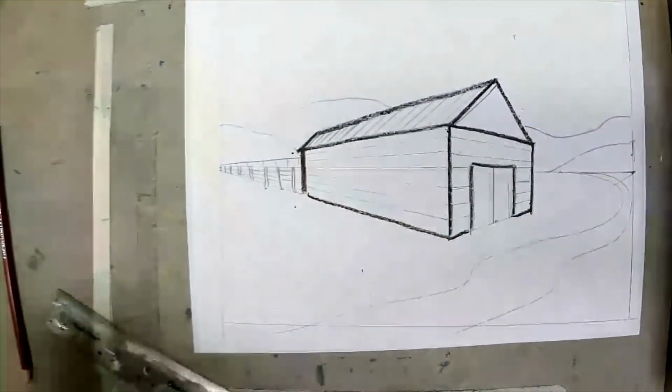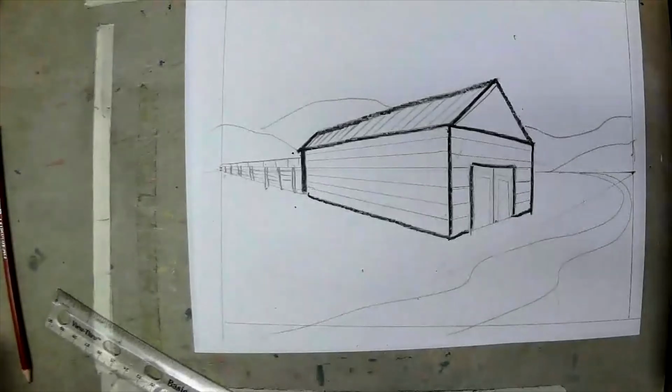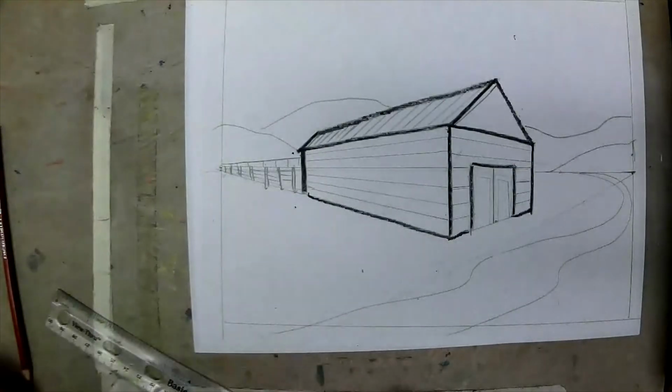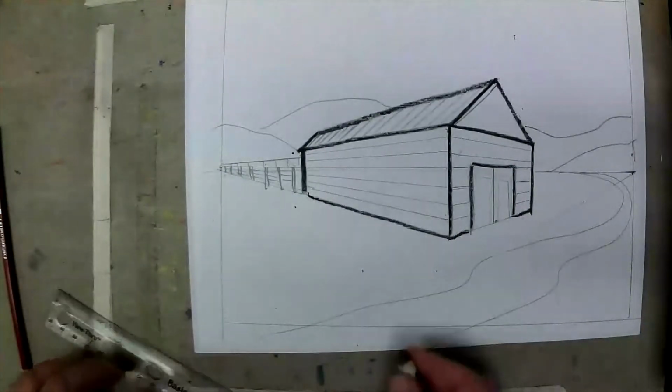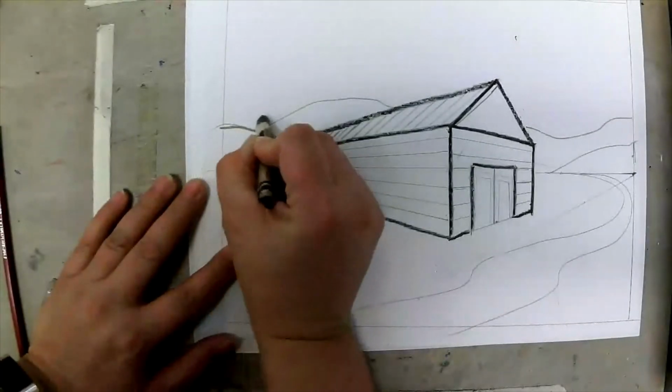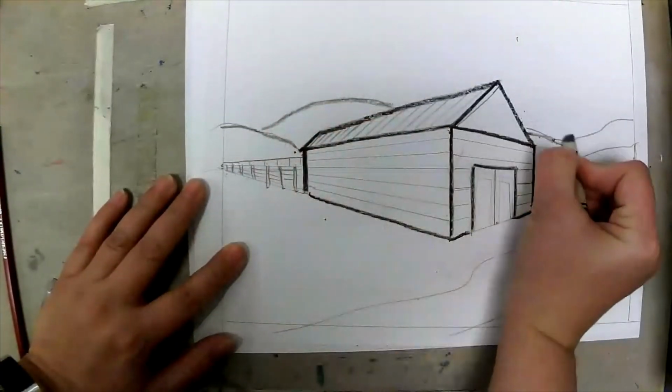And then I could also use a black colored pencil. I know that several of fifth grader classes had some colored pencils, and you're welcome to use those to create this.